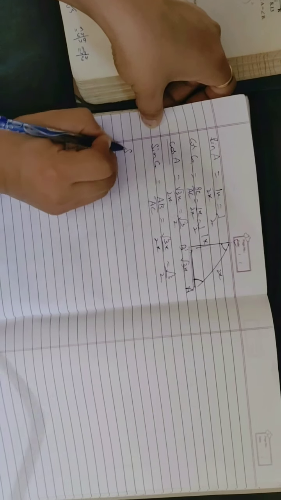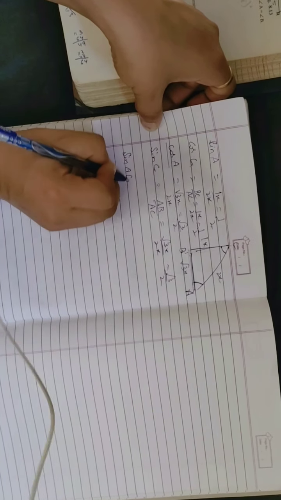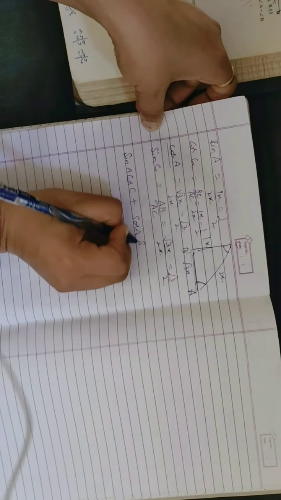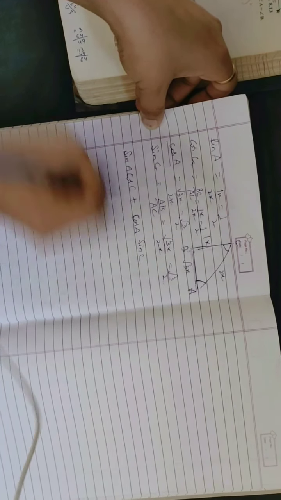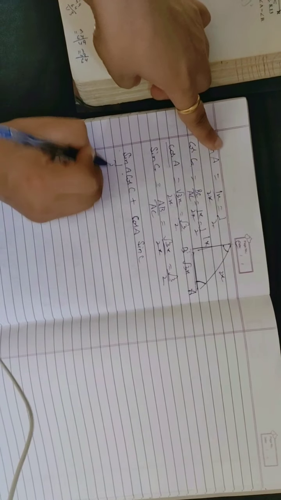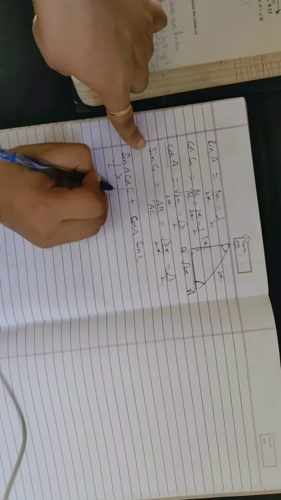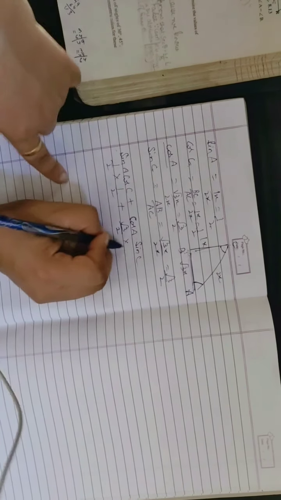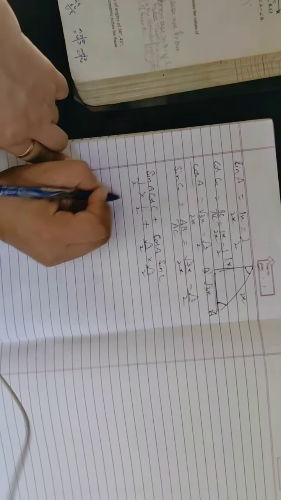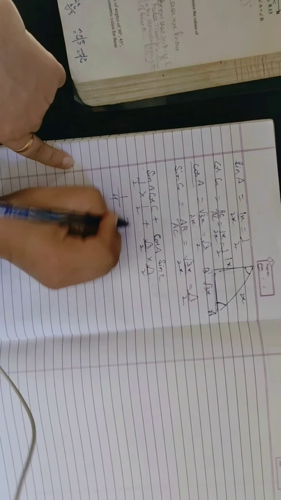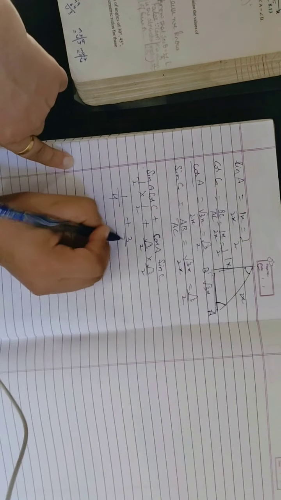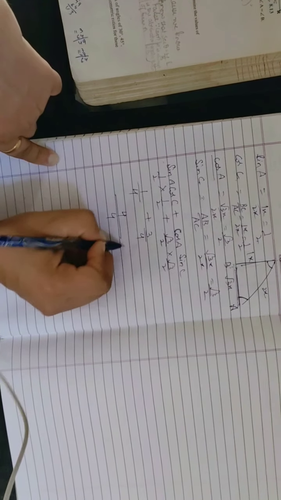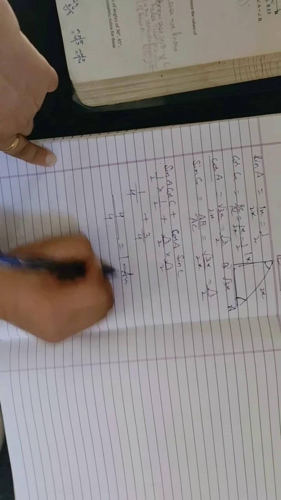Now we will substitute these values in our question. Sin A is 1 by 2, cos C is 1 by 2, cos A is root 3 by 2 and sin C is root 3 by 2. 1 into 1 is 1, 2 into 2 is 4. Root 3 into root 3 is 3 and 2 into 2 is 4. Next, it's 4 by 4, which is equal to 1.